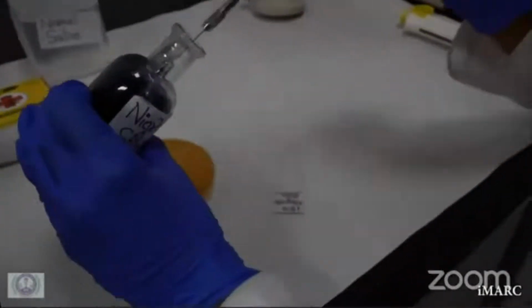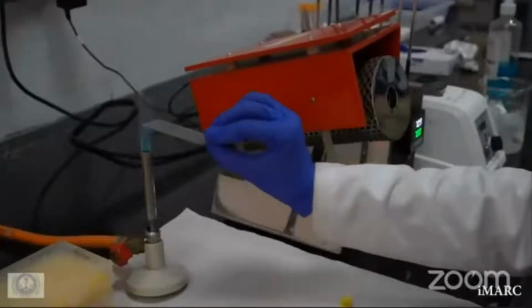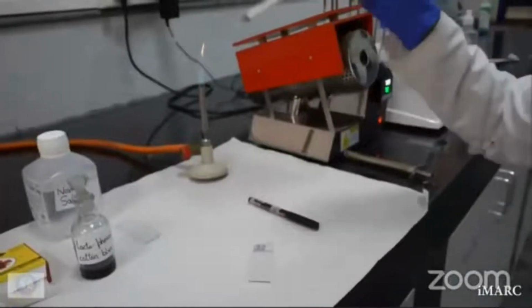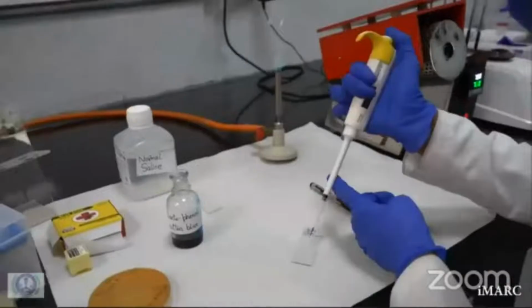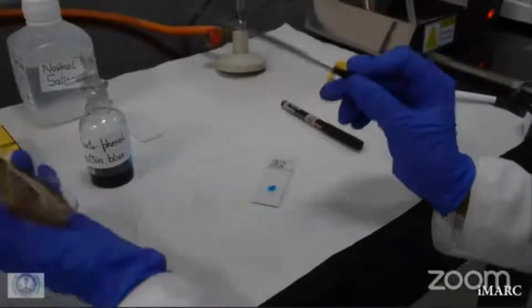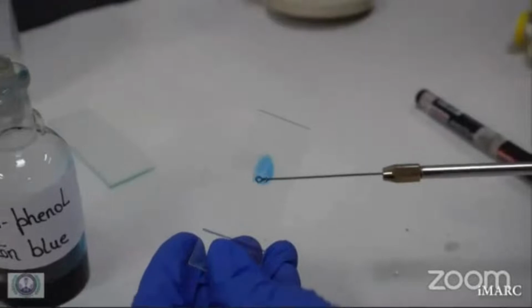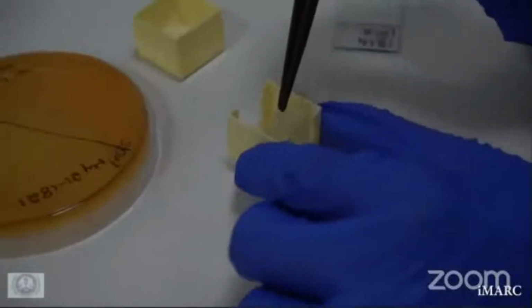Next step that can be performed is the LPCB direct mount. A lactophenol cotton blue direct mount is performed to study the yeast morphology, microscopic morphology, and to determine the purity of isolates.